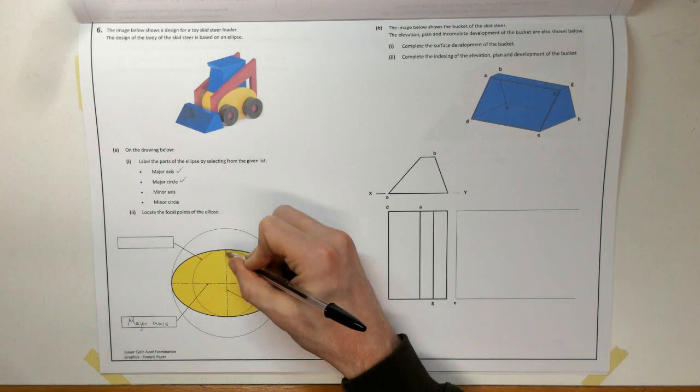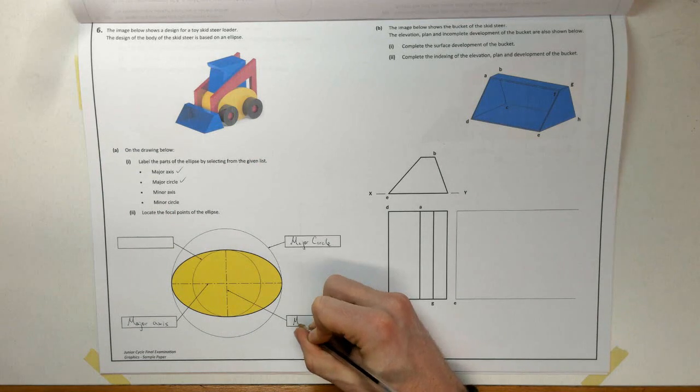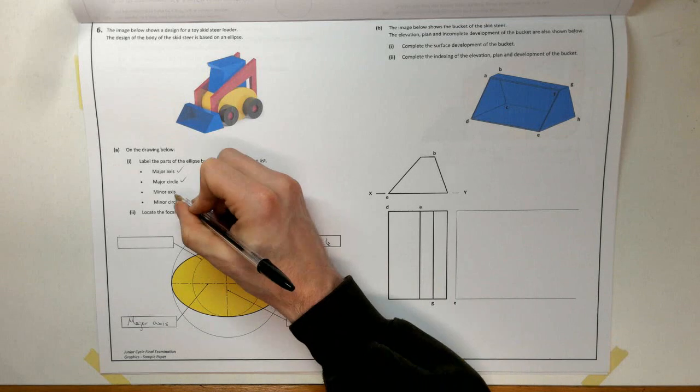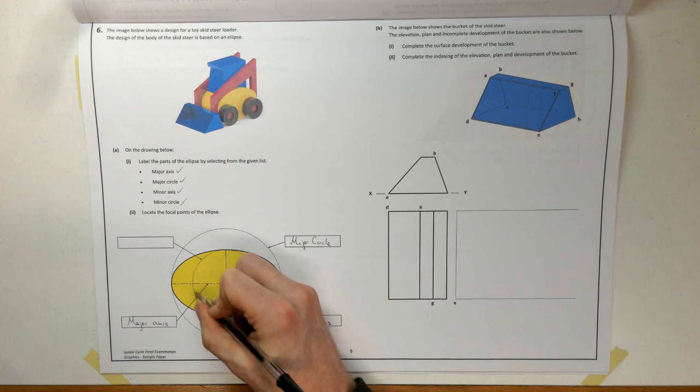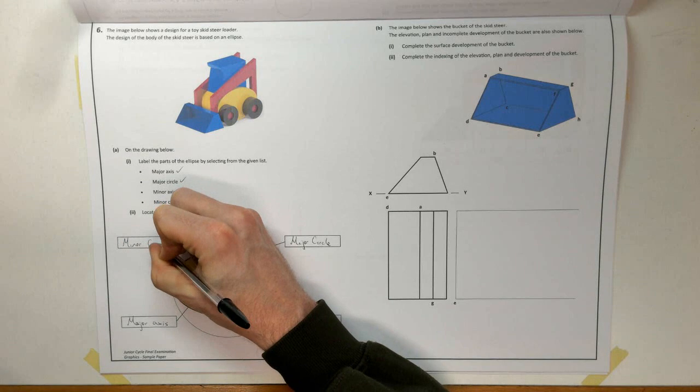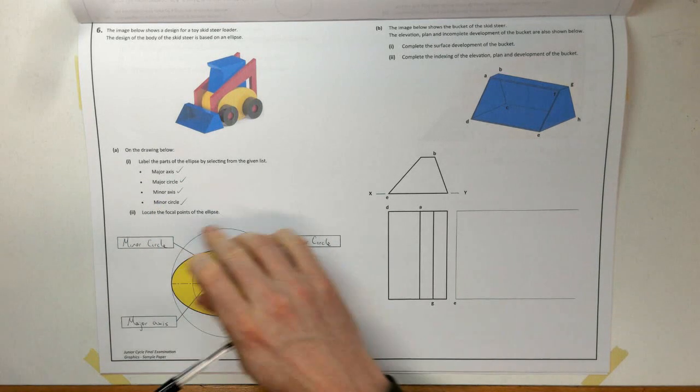Our minor axis, smaller of the two, and our minor circle is the smaller of the two as well. Okay, so that's it labelled up.